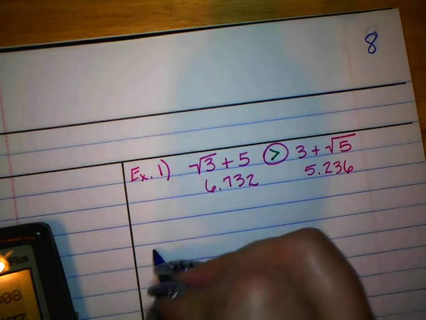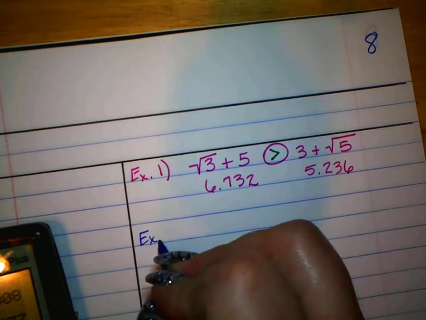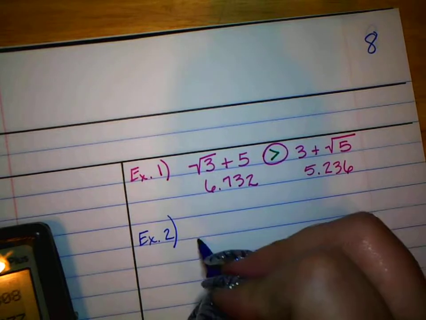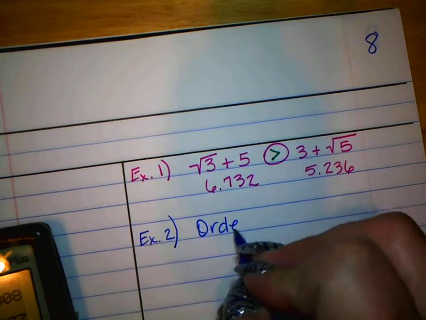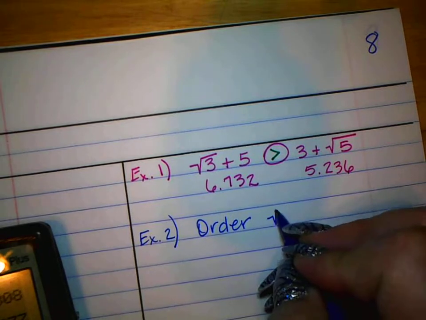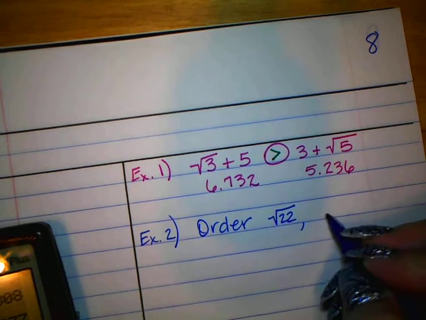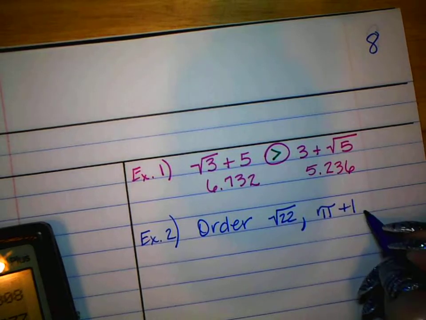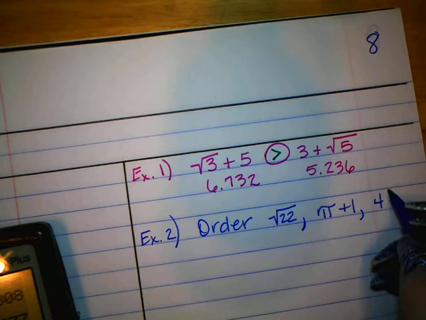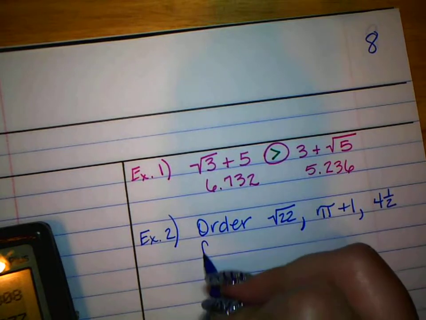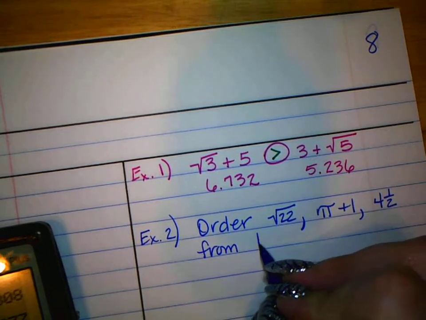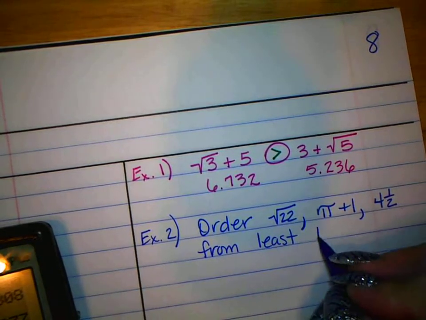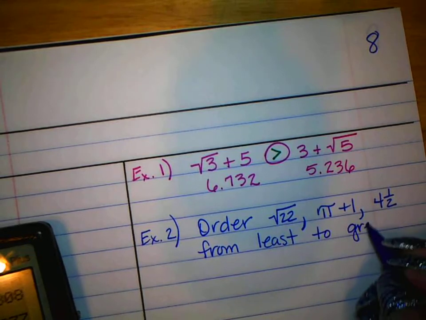Example number 2. This one's going to be a little different. Order the square root of 22, pi plus 1, 4 1/2, from least to greatest.